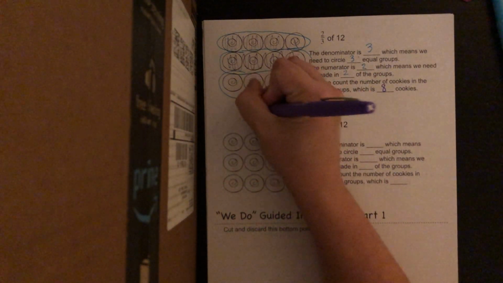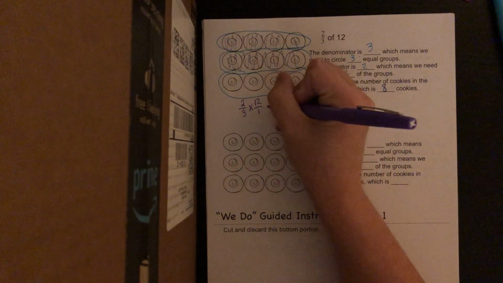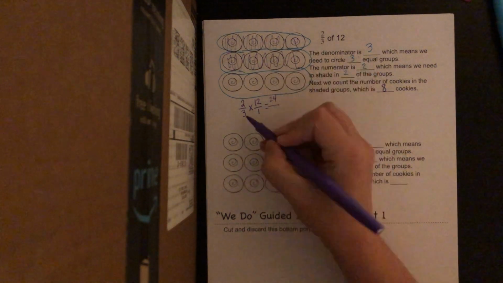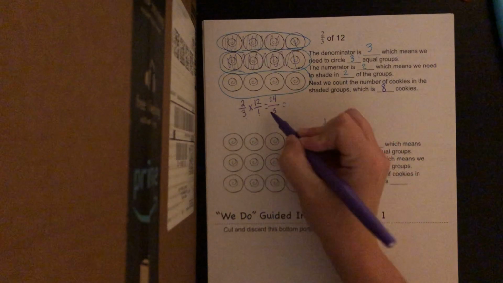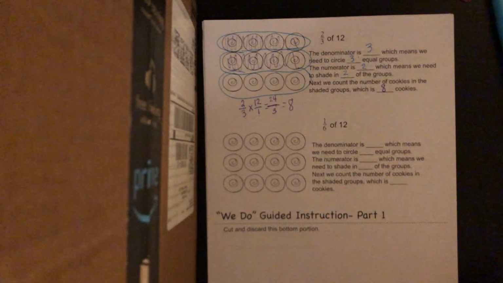So 2/3 times 12 over 1 equals 2 times 12 is 24. 3 times 1 is 3. Remember, this fraction bar tells us to divide. 24 divided by 3 is 8.